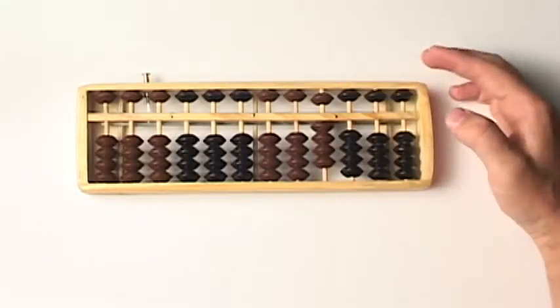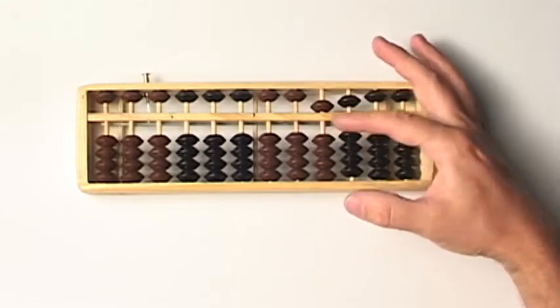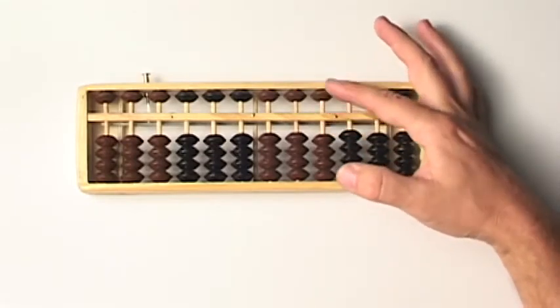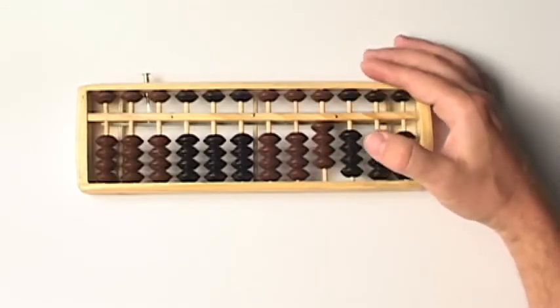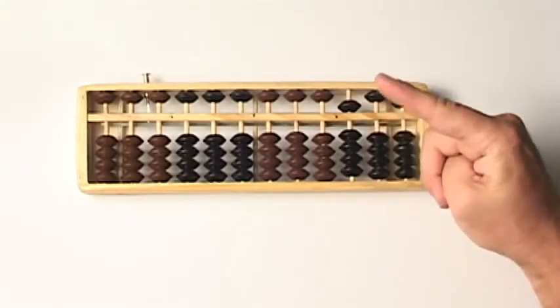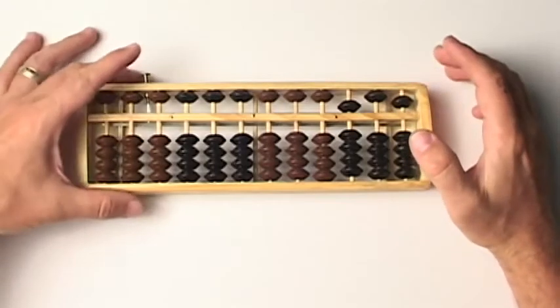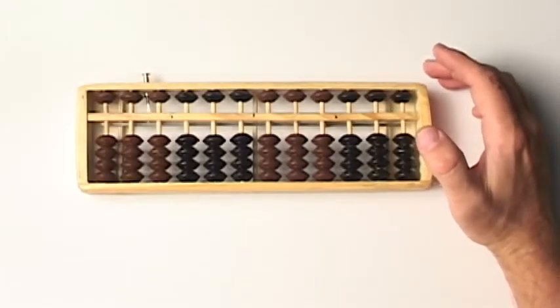So once again, you're only using these two fingers. The thumb moves them up. The index finger can move them down. He can move the heavenly bead up or down, but the thumb can only move them up. The index finger moves them down. Or you can clear them all like that.